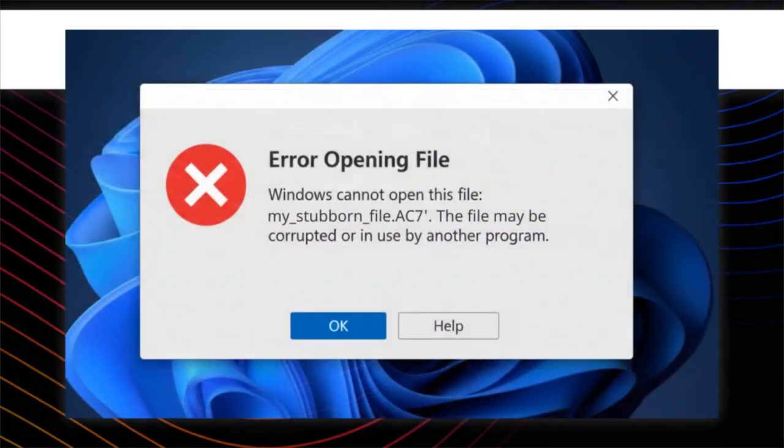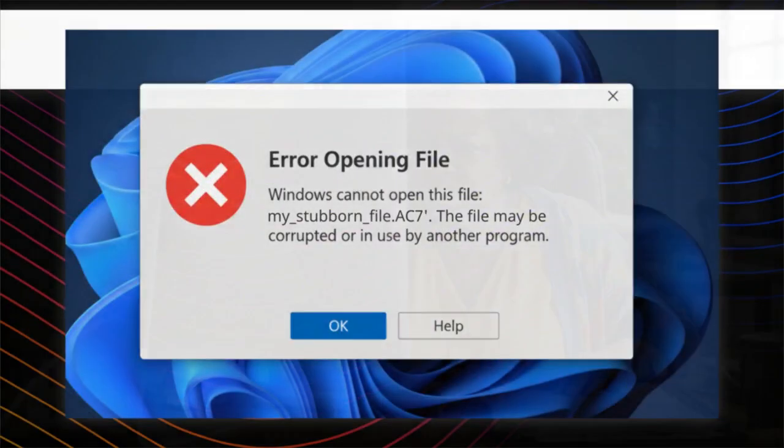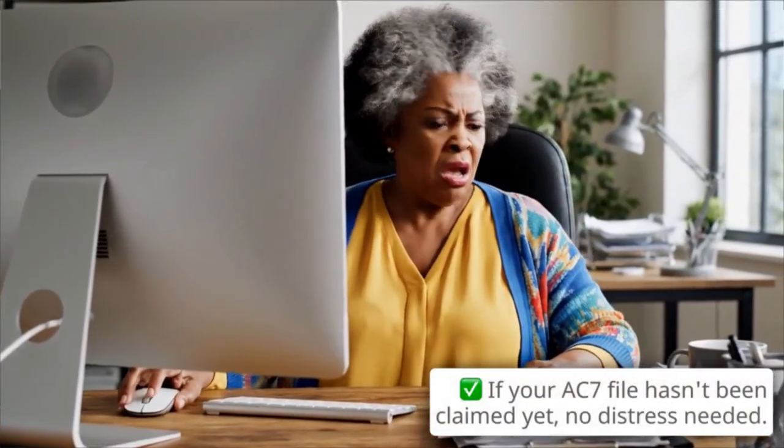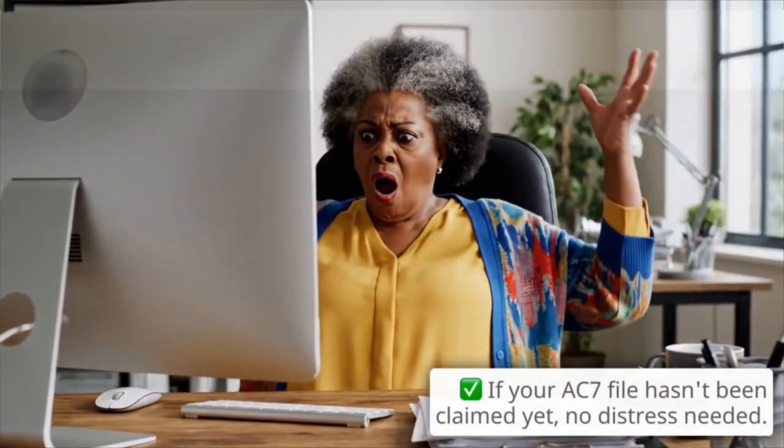If the AC7 file won't budge, stay calm. We're dealing with a highly specific AC7 file, so we must be precise. We need to run through this checklist and confirm all key details are correct.